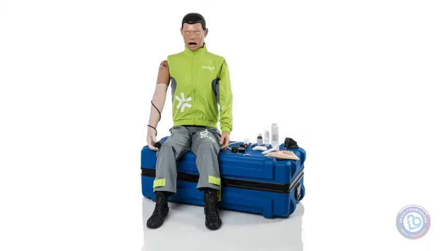We're going to demonstrate the Ambu Man Advanced Wireless Mannequin software. The software is browser-based. It allows for wireless training as well as real-time monitoring and documentation of training performance. The mannequin will run off of any PC, tablet, or smartphone. To access the mannequin, you only need a web browser.